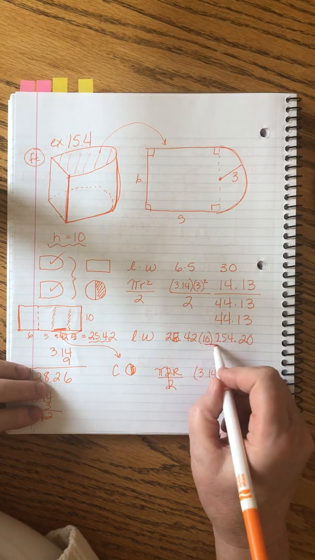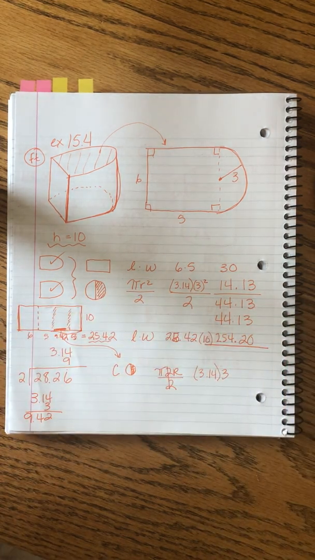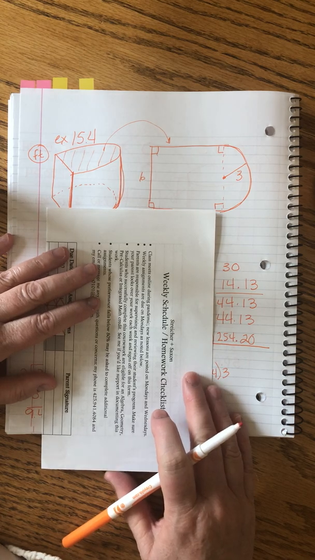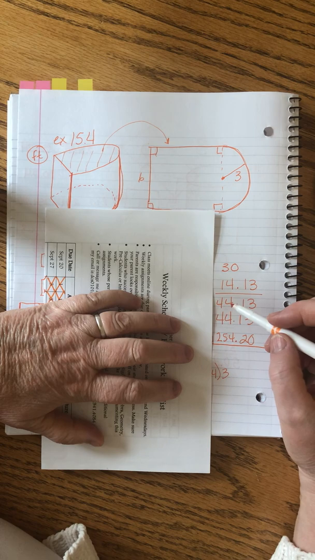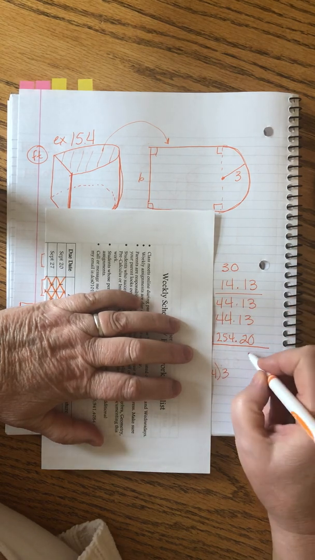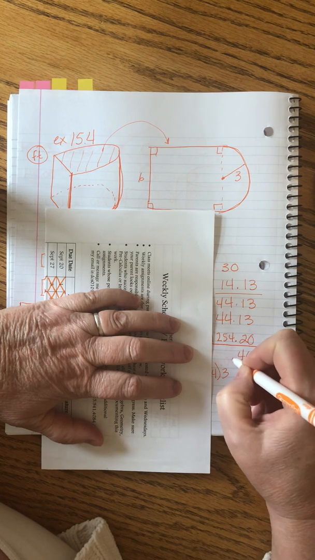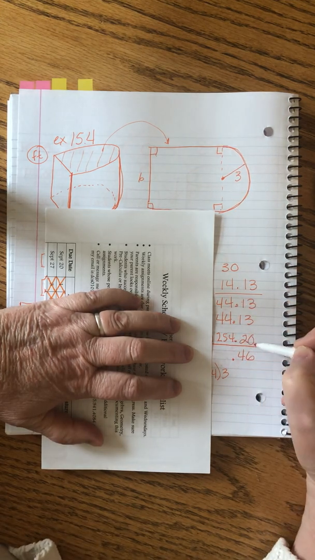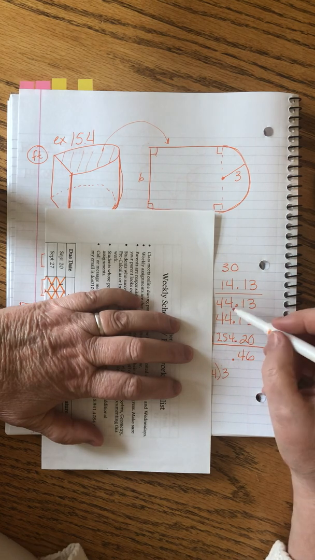Now we're ready to add this up. I got a little squishy here, but it's okay. I'm going to cover that up so that your brain won't accidentally get confused by those numbers. Here we go. 3 and 3 is 6. 1, 2, 3, 4. Decimal. Remember that when we're adding decimals, we line up the decimals. That's why I added the 0 there, so that they would have the same number of decimals.